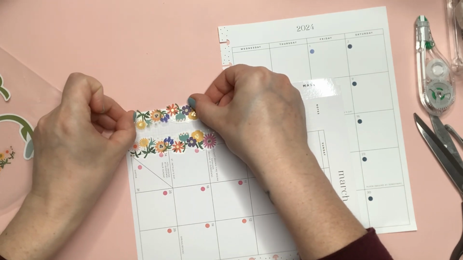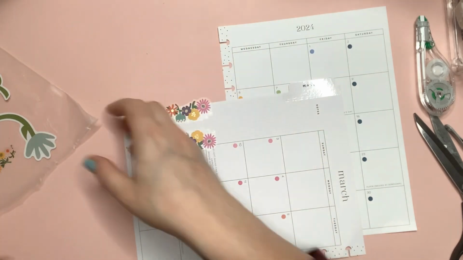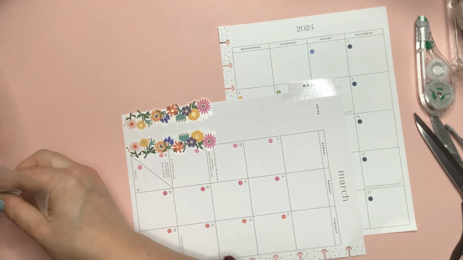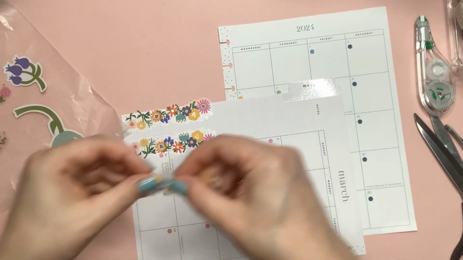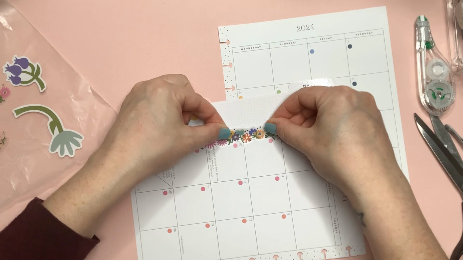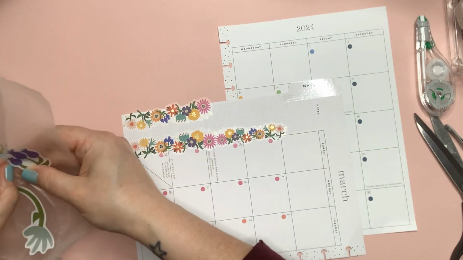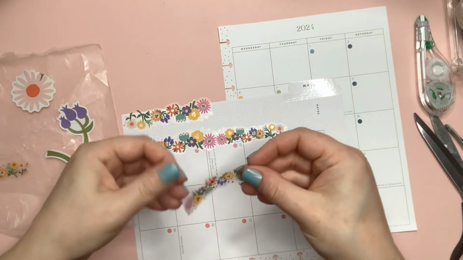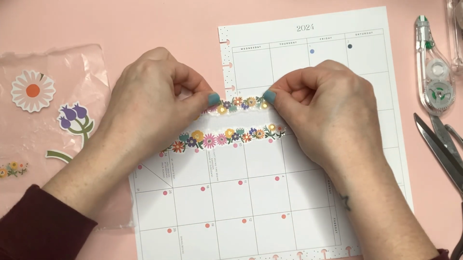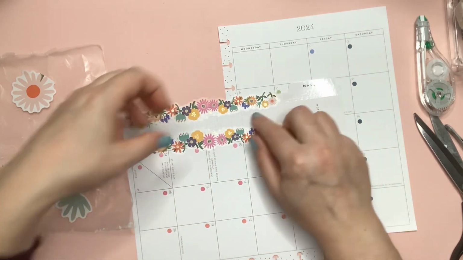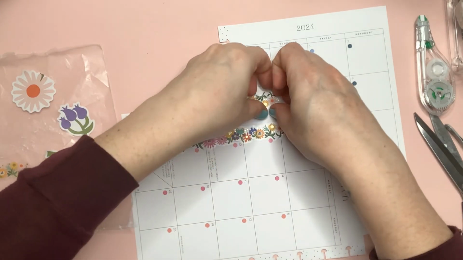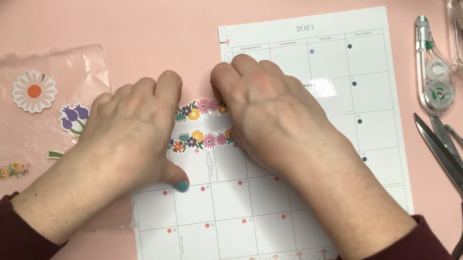We're gonna go along the bottom because that will be really easy to cut. And then I noticed that this one is a little smaller than the other one, which I was a little surprised about, but okay. And we're just gonna put them all along the bottom. I don't want to cut off that much though.